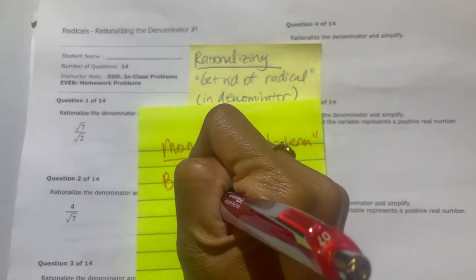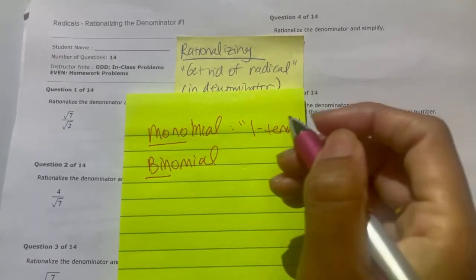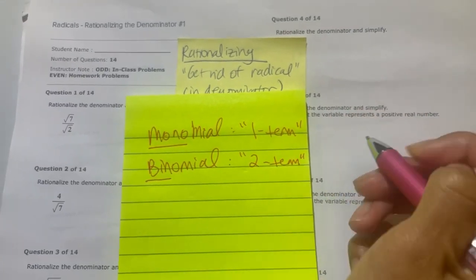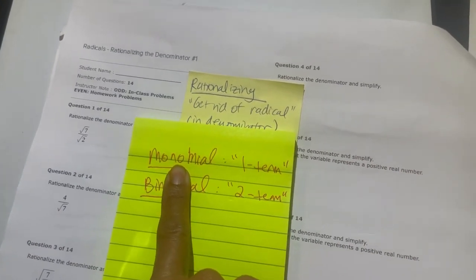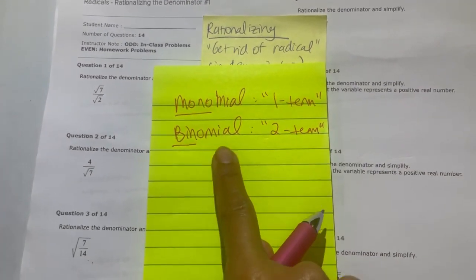The word binomial, what's the root word of binomial? Bi, right? And bi means two, like a bicycle has two wheels. A monomial, like monogamy, right? One husband or wife. So binomial means two terms.